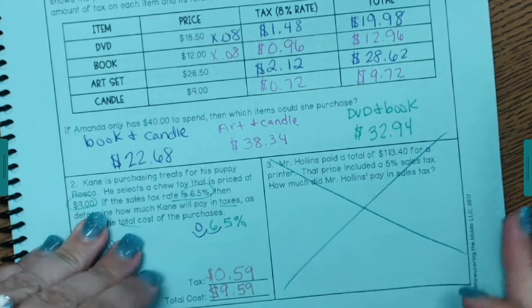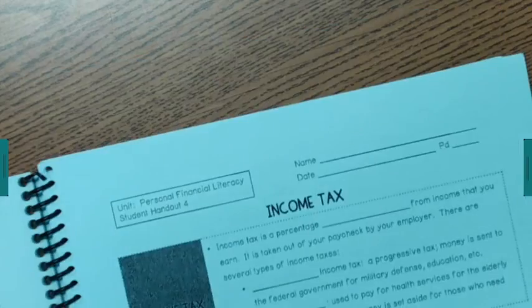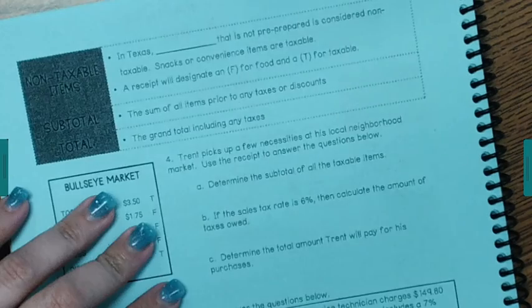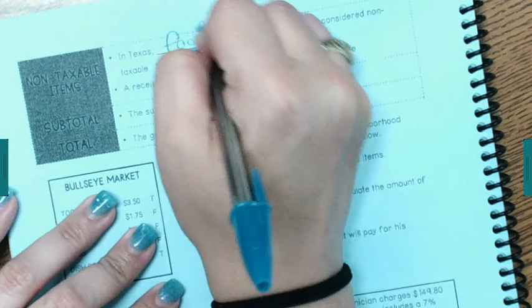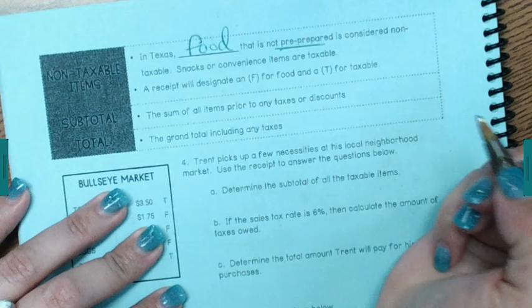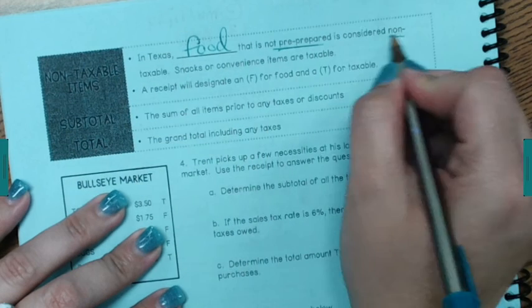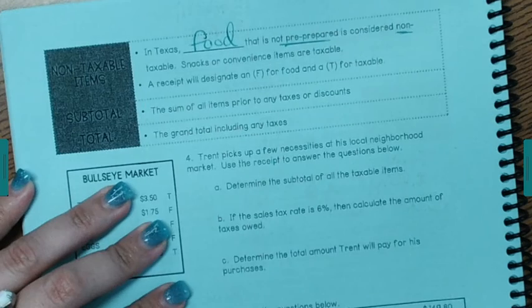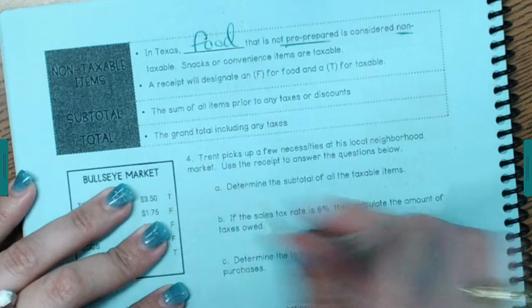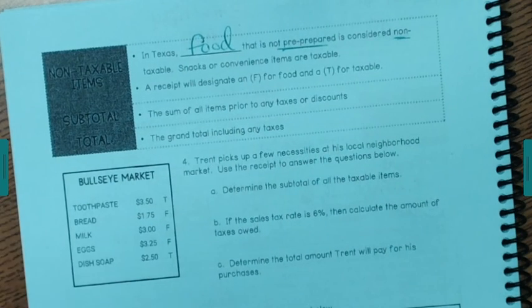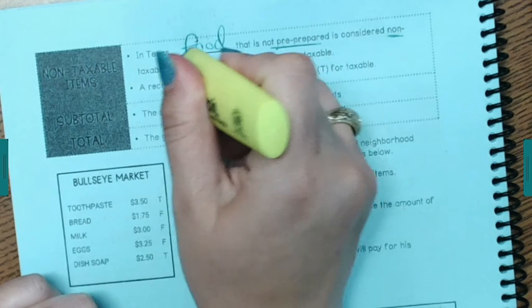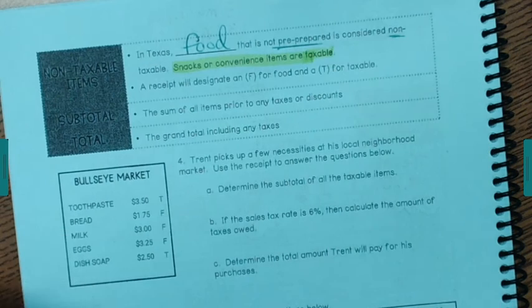Okay? So non-taxables are certain foods. Foods that are not pre-prepared are considered non-taxable. So snacks and convenience items are taxable. If you go to a convenience store, and I know this because my parents have owned a convenience store for like, I guess 4 years now, anything that you buy at a convenience store is taxed. Okay, because it is convenient. You're paying a convenience fee. But there are some foods that are not taxed, especially if you go to the grocery store.